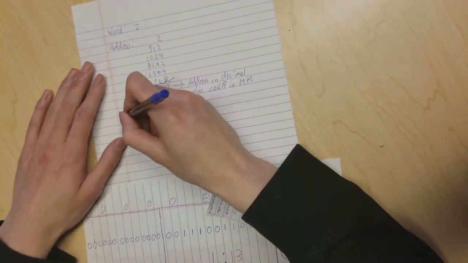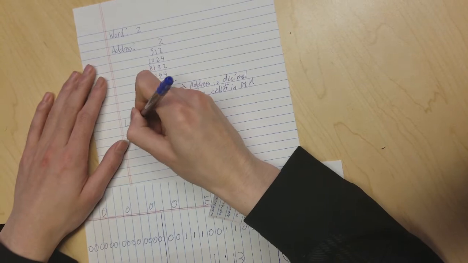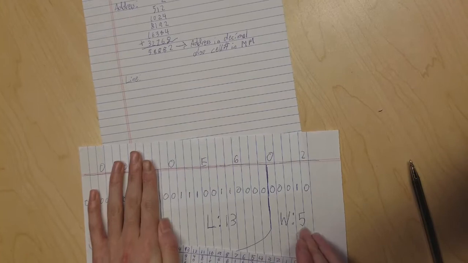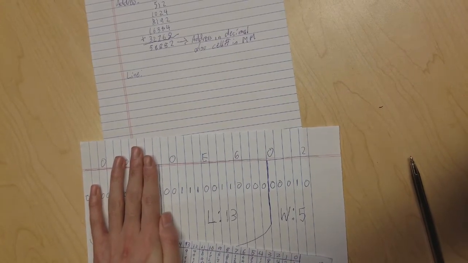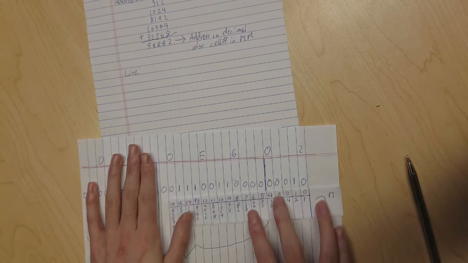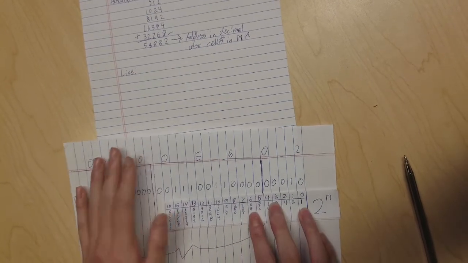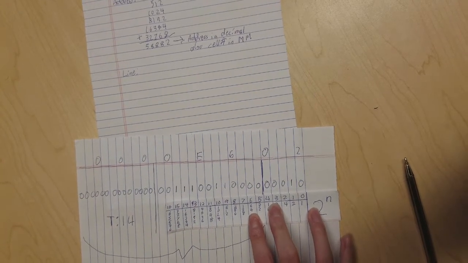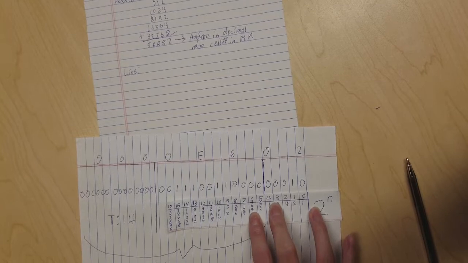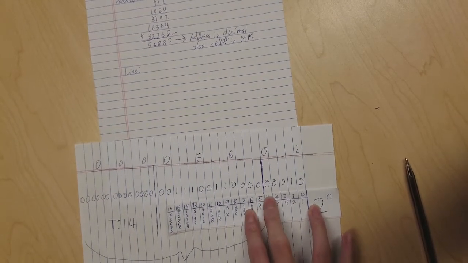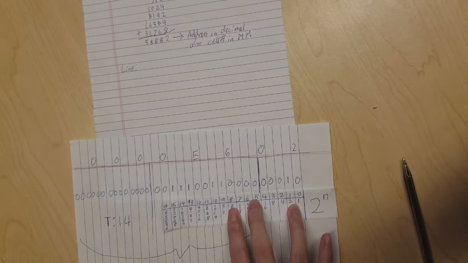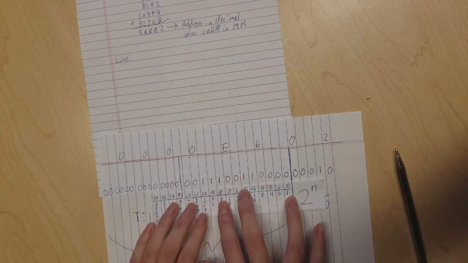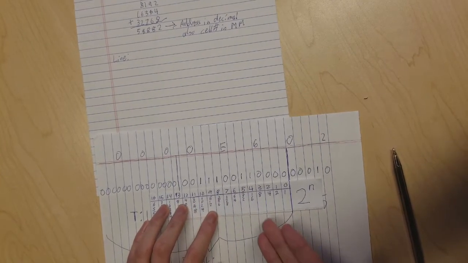Next, let's look at the line. If we go back to our address here, if we only have the line and the word, this is basically the same as addressing the cache. So if we line it up here, we want to divide the cache by the size of each line, which is the number of words in each line. That is 2 to the 5. Dividing is just a bit shift to the right. If I move the piece of paper 5 spaces to the right, the way it lines up, we can get our line.